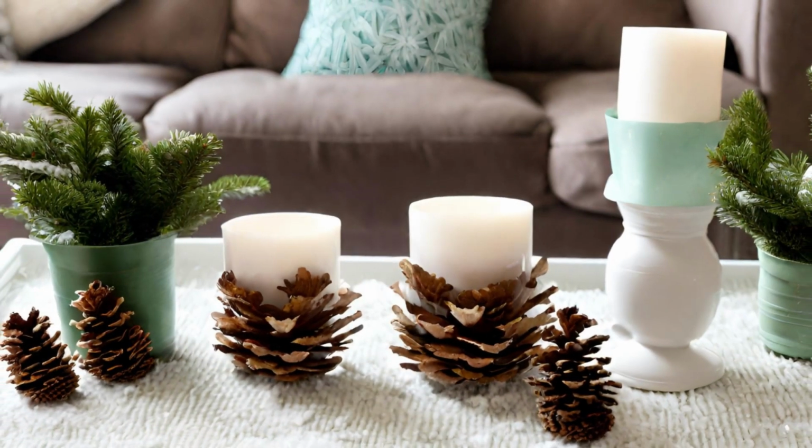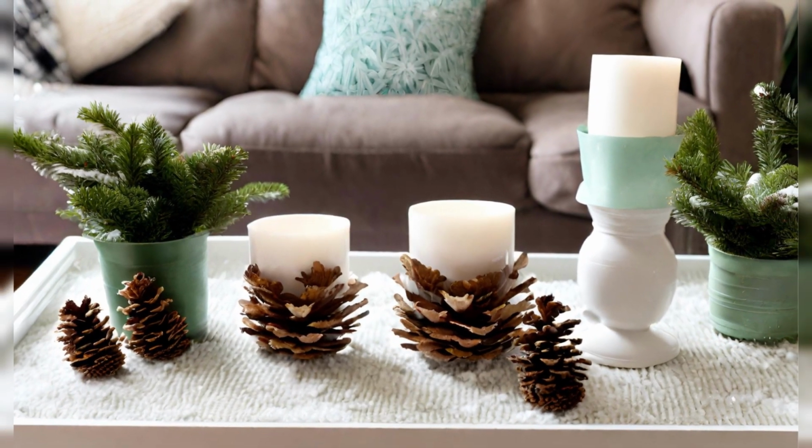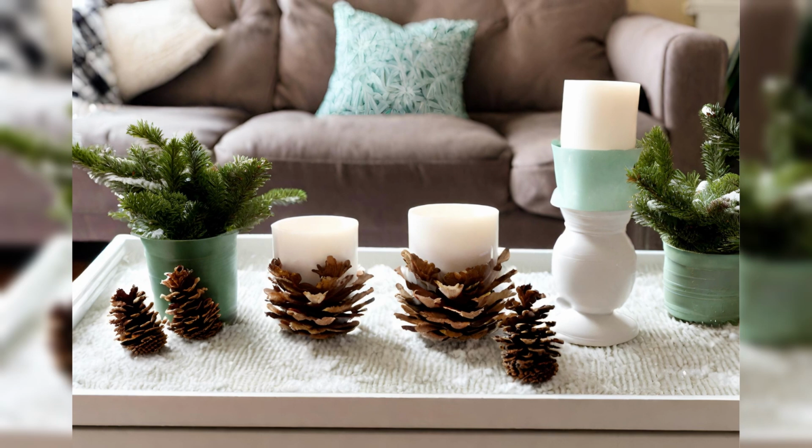Winter coffee table vignette. To create a warm and inviting atmosphere in your house, use pine cones, fresh evergreens, and winter-colored vases.